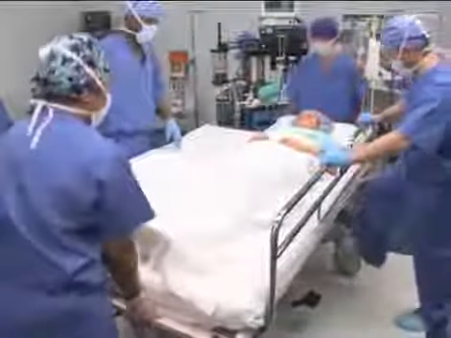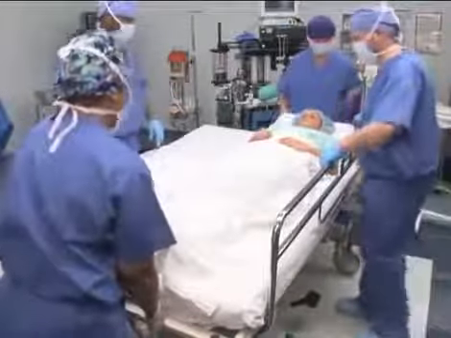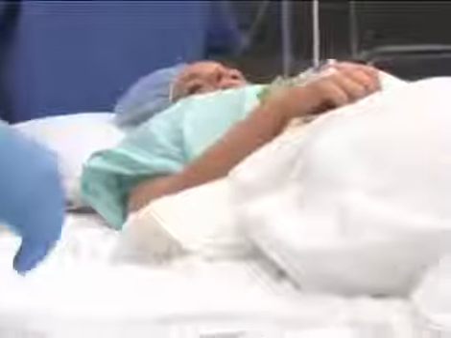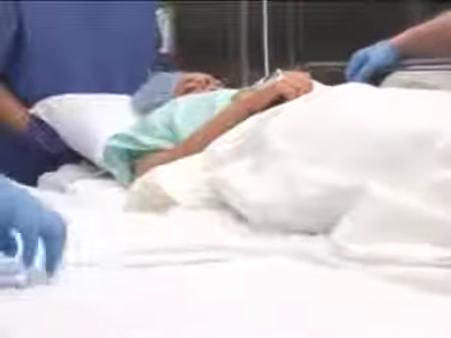Make sure the gurney's locked. It's locked. All right. Excellent. Before beginning the move, always tell the patient what you're going to do. We're going to move you over to the table, but don't do anything till we tell you to, okay?